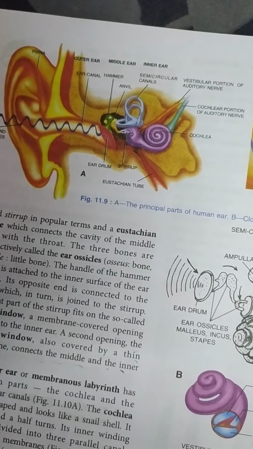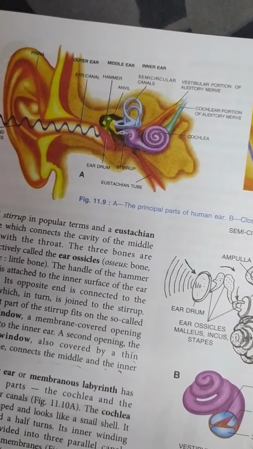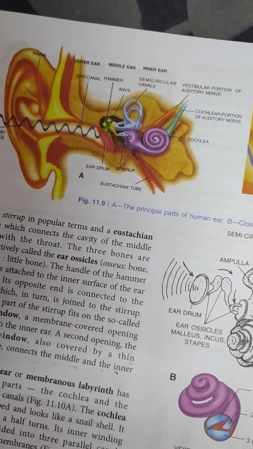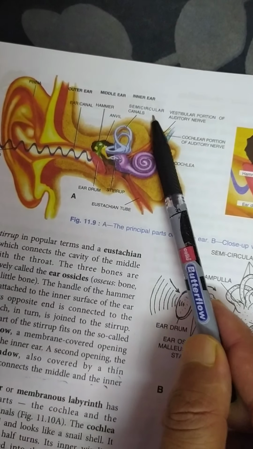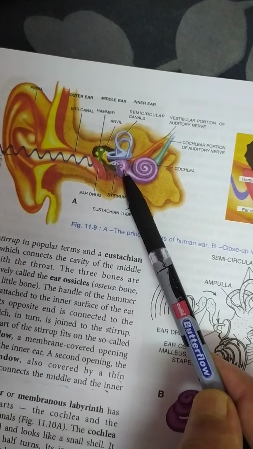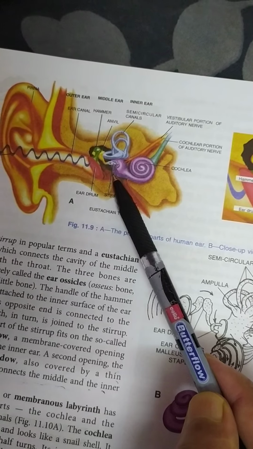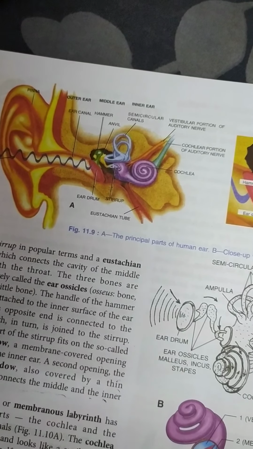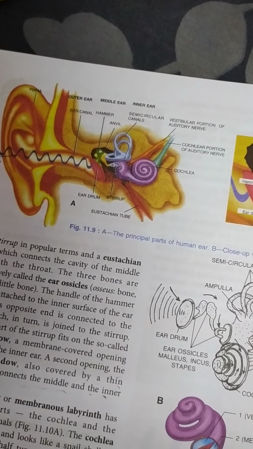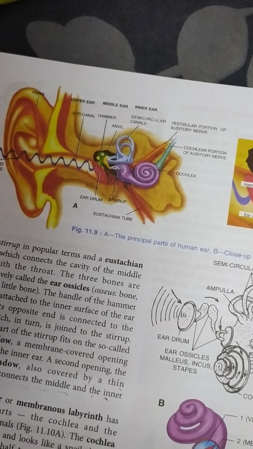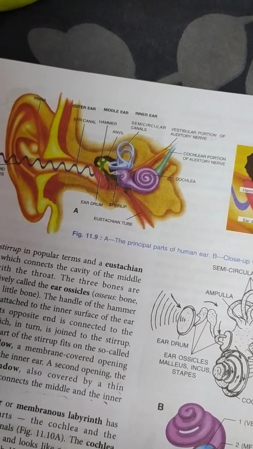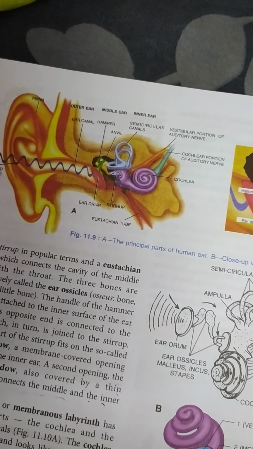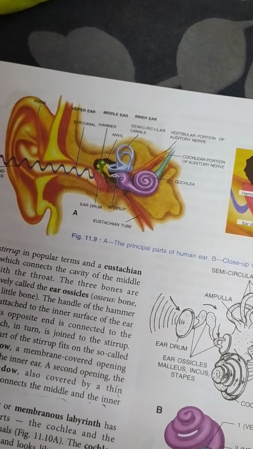Now balancing. As the head is turned in different directions, the fluid inside the semicircular canals is shaken, and the moving fluid in the canal pushes against sensory hairs, sending nerve impulses through the nerve fibers attached to them to the brain via the auditory nerves.